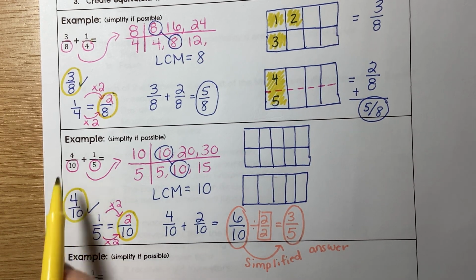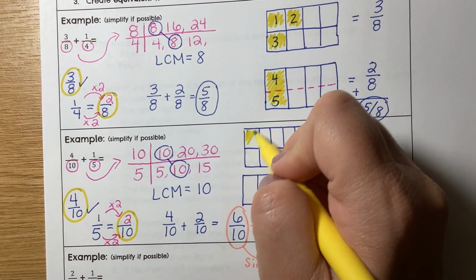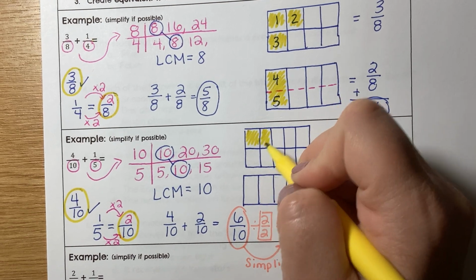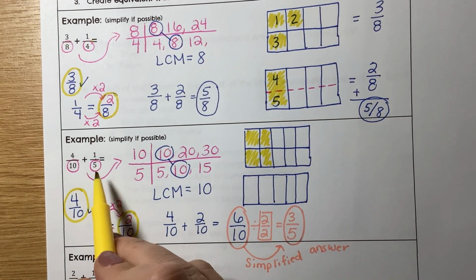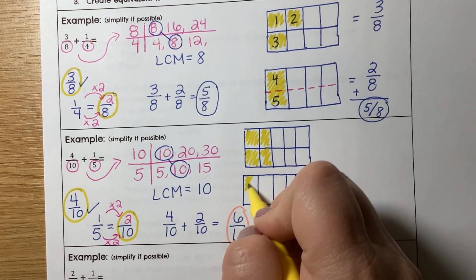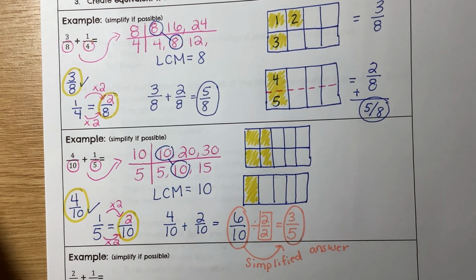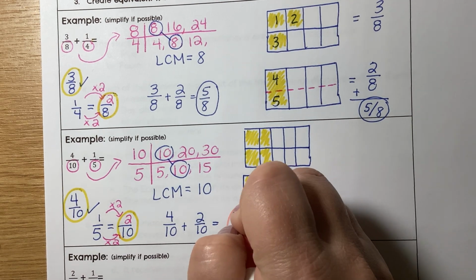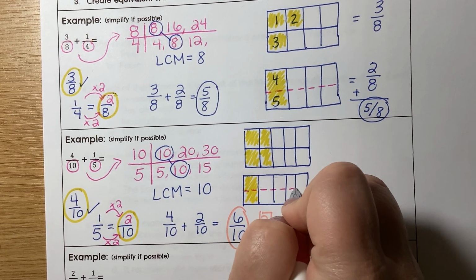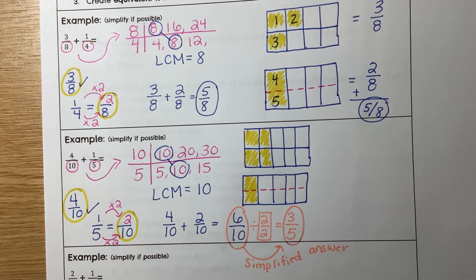And my original problem said 4 out of 10, so I'm going to shade 4 of the 10 pieces. And my original problem said 1/5, so I'm going to shade 1 of the 5. And I'm going to look back to my problem. I changed fifths into tenths by dividing it into 2 pieces. So I'm going to cut this one in half. And now I've created tenths.